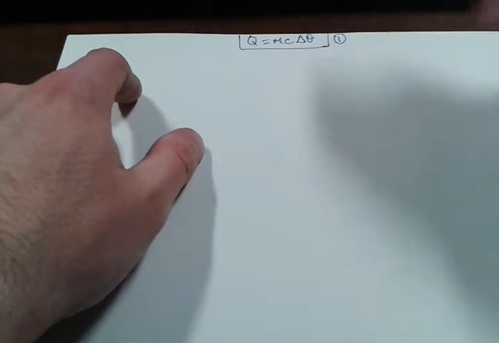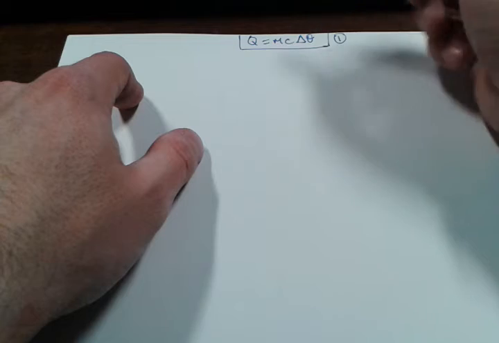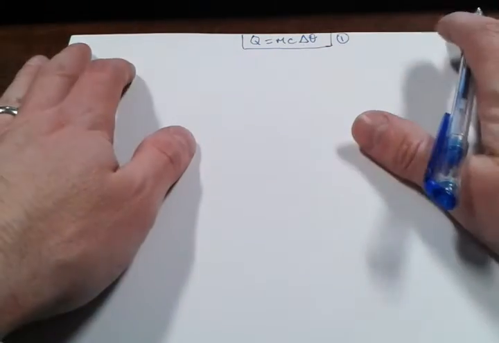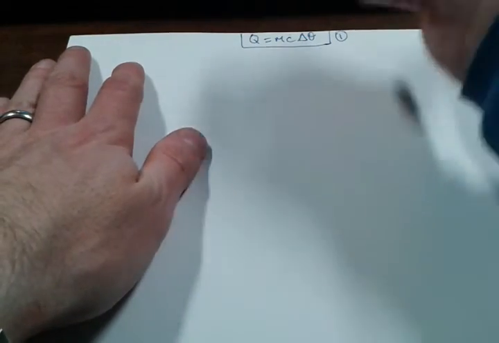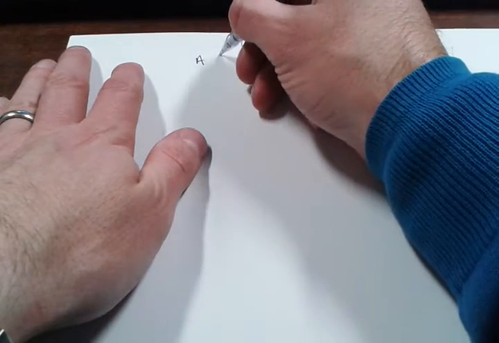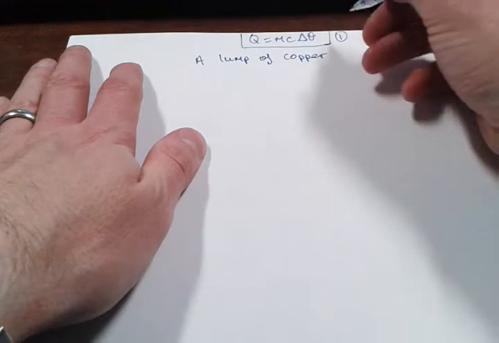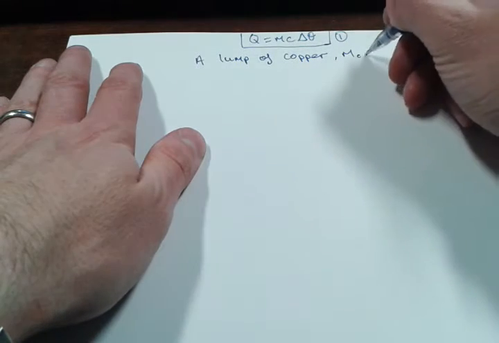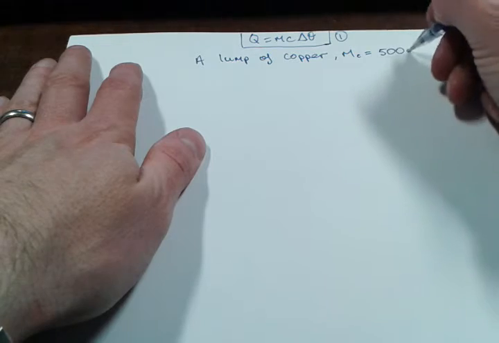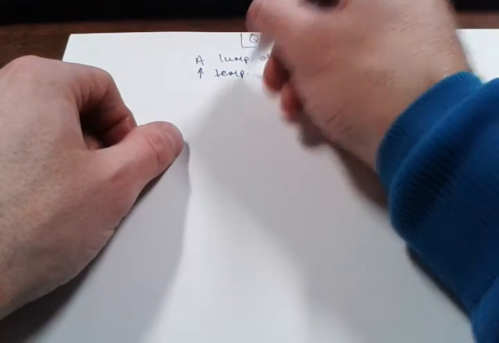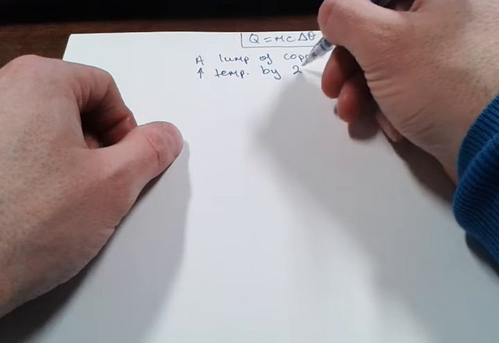Okay, so in this example, we're going to use this formula, Q is equal to mc delta theta, to figure out how much energy it's going to take to increase the temperature of something. So in our question, we're going to have a lump of copper that has a mass of 500 grams, and that's going to increase in temperature by 20 degrees Celsius.